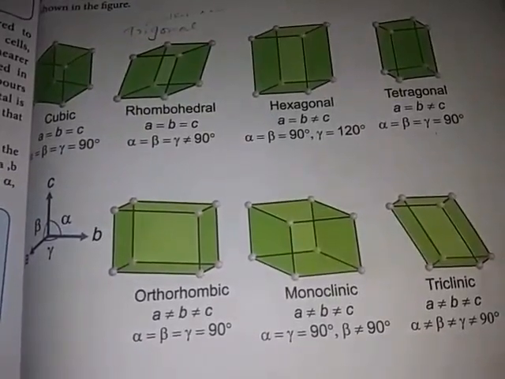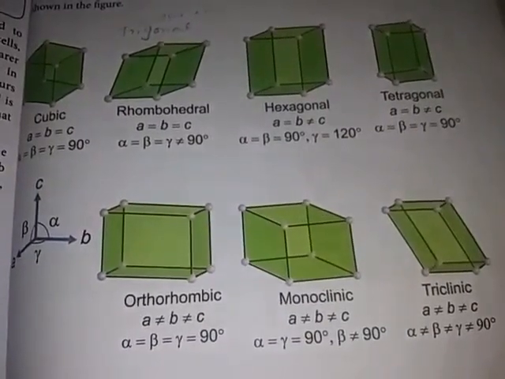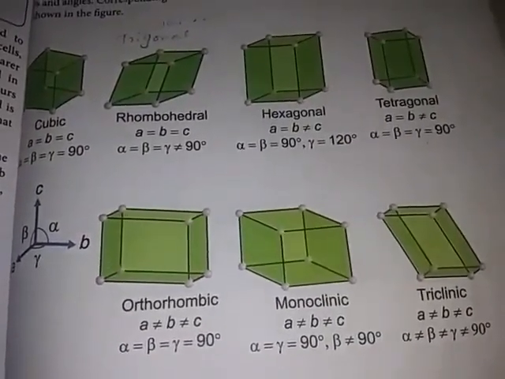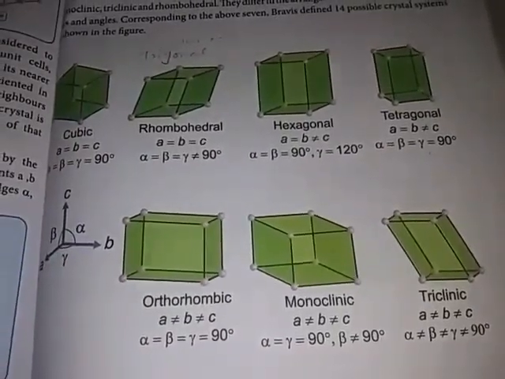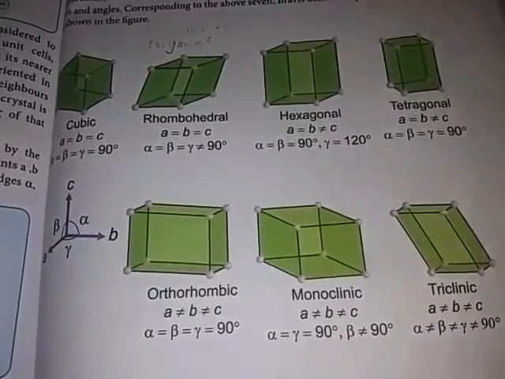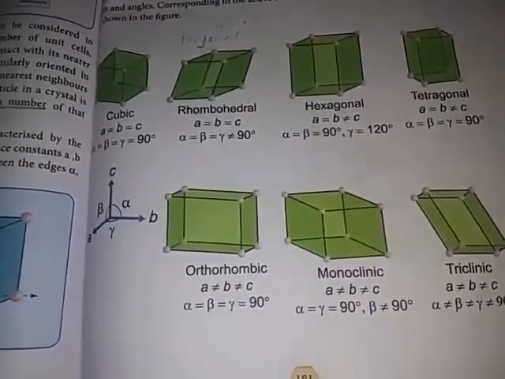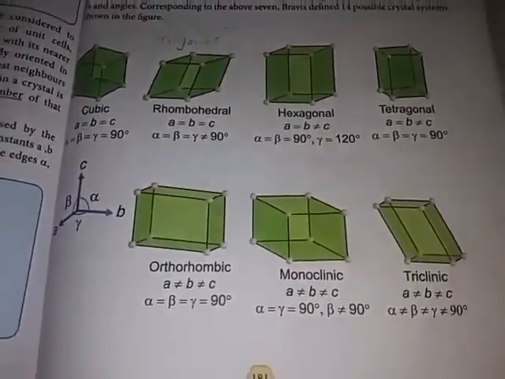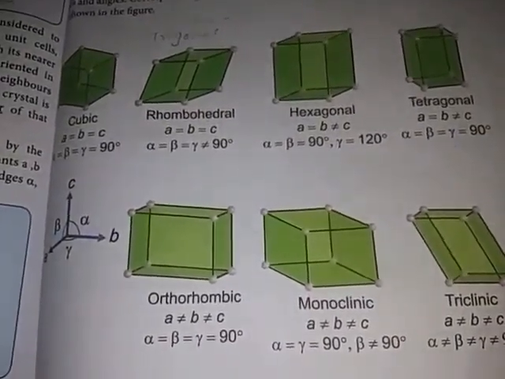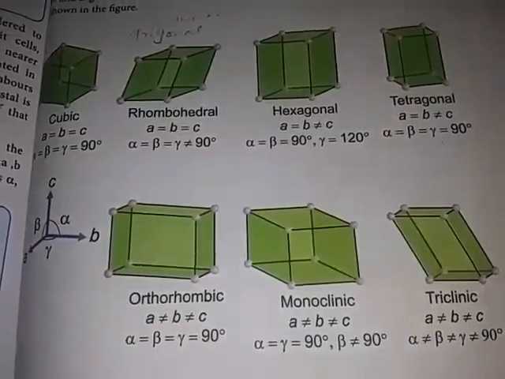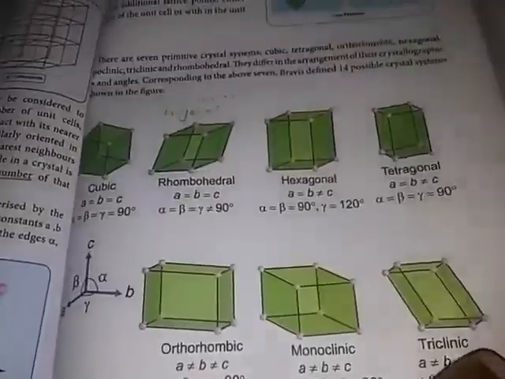Now there are 7 types of primitive unit cells: cubic, tetragonal, orthorhombic, hexagonal, monoclinic, triclinic and rhombohedral. Here in the diagram, we already learned that depending upon the length of the intercepts and the angle between the axes, it is classified as cubic, rhombohedral, hexagonal, tetragonal, orthorhombic, monoclinic and triclinic. These are the 7 primitive unit cells.